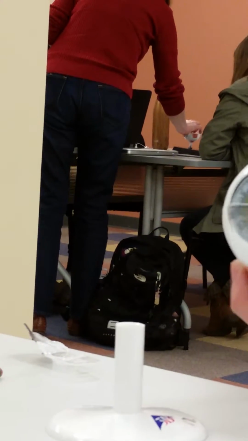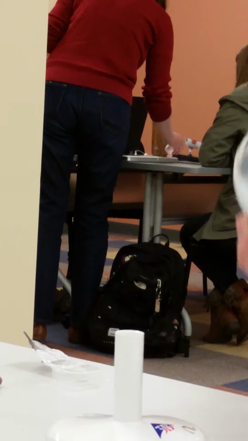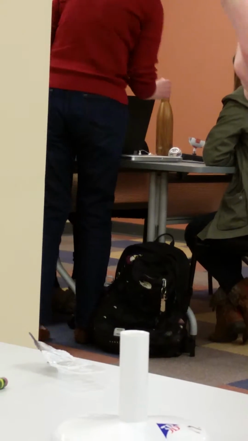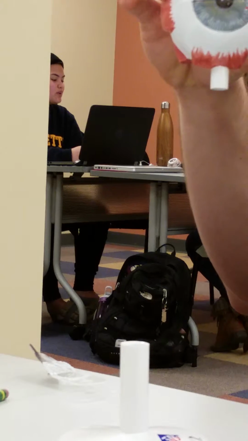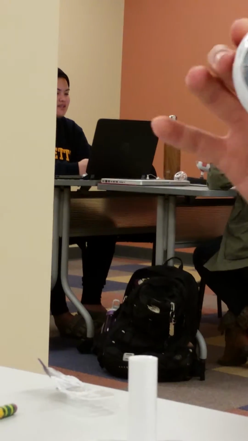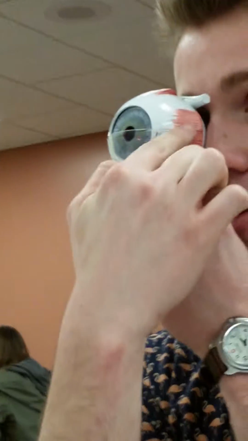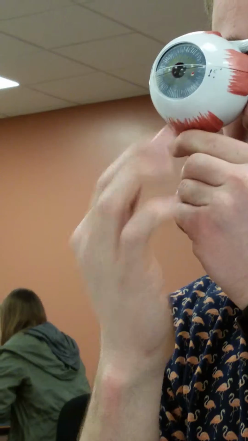So superior is obviously going to be this one on top. And when this pulls, it's to look up. Inferior rectus, when that contracts, it'll pull our eye down. And medial will be to look inside. Lateral will be to look that way. So if this is the right eye, lateral's on the outside, medial's on the inside, superior, inferior.